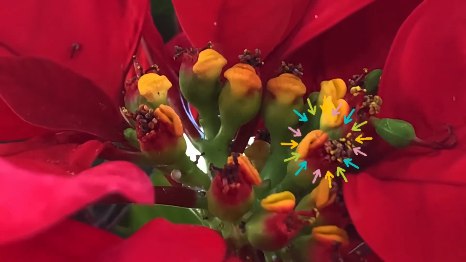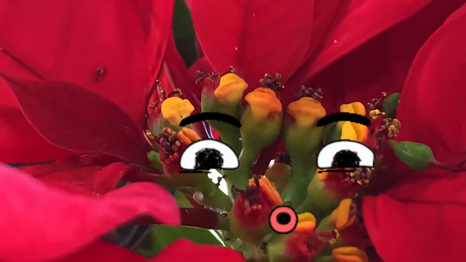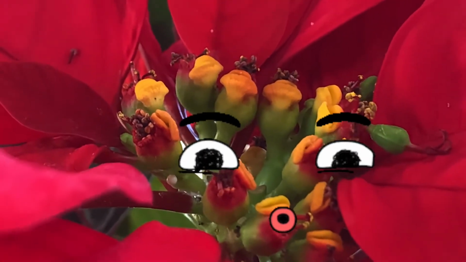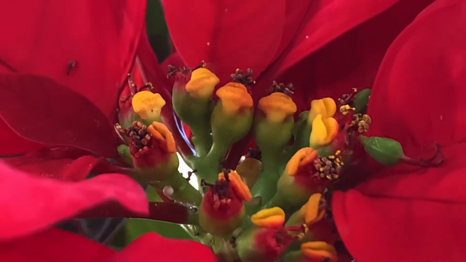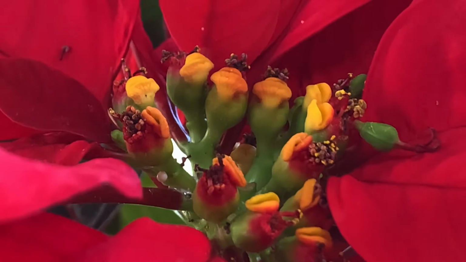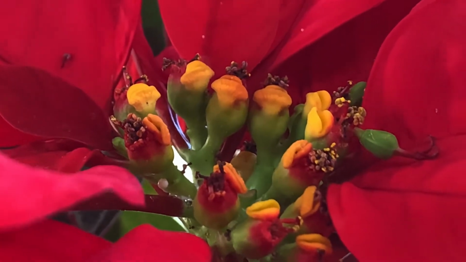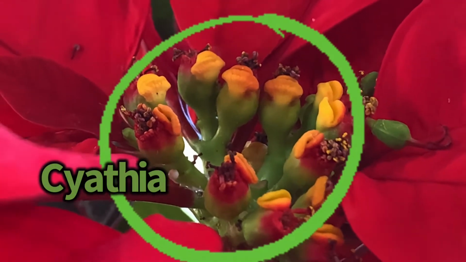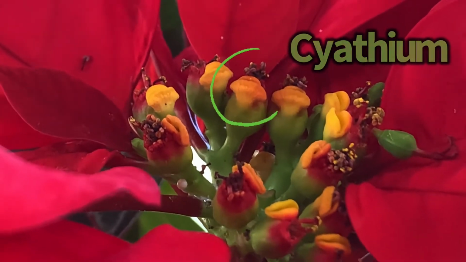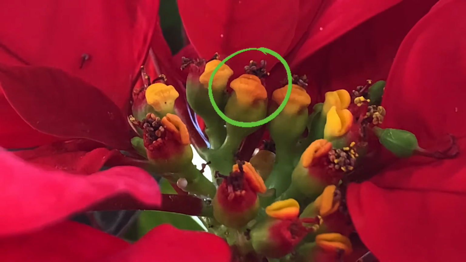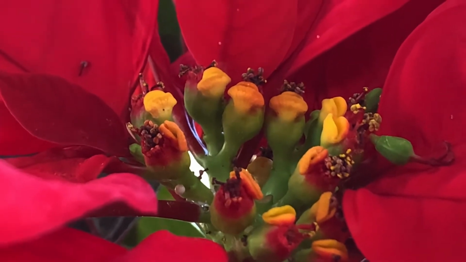And then here you can see the parts of the flowers that have stamens. Those are male flowers. These little silly things that look like mouths are nectar glands, and they make a sugary substance to try and lure in pollinators. These flowers, since they're so unique looking, have a special name. They're called cyathia. A single flower is called a cyathium. Really cool flowers in the Euphorbia family.